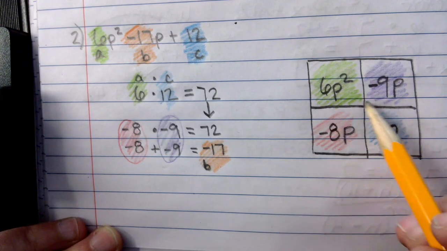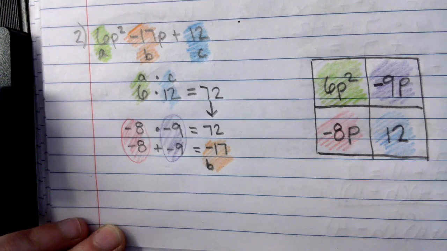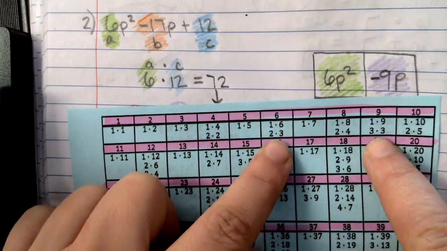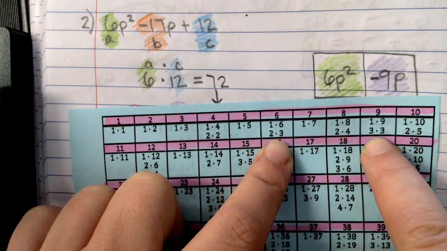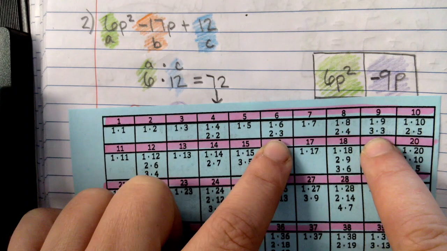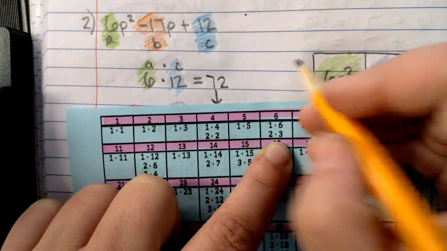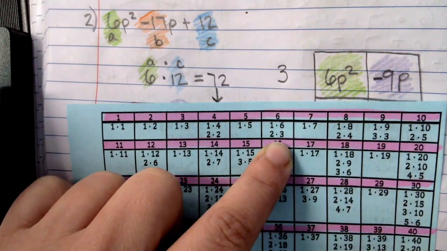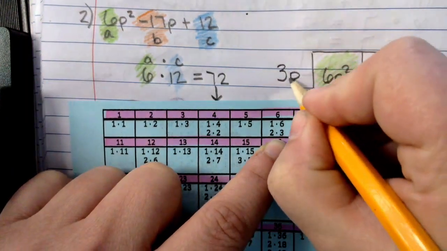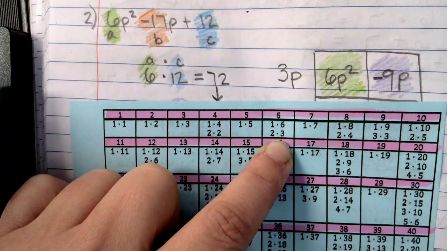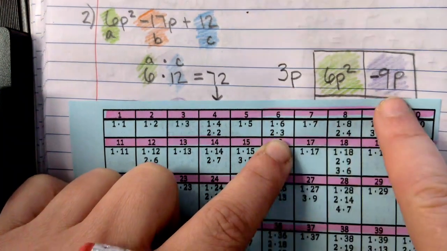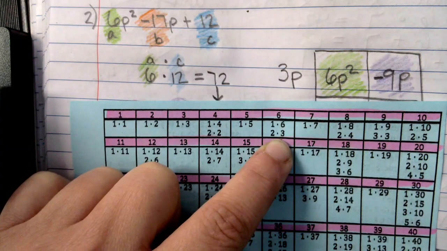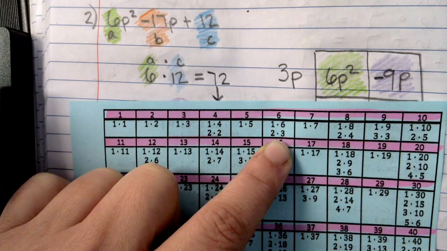All right, now as I look across, what else do they both have? A p. And I want to put that in front of where I factored that, 6 and negative 9. Now, we can either continue to find greatest common factor, or we can think about it as a multiplying problem. So for the 6, I can think 3 times what gives me 6? 3 times 2. Do I need another p to get a p squared? Yep.